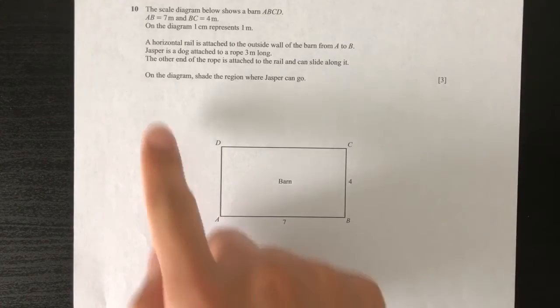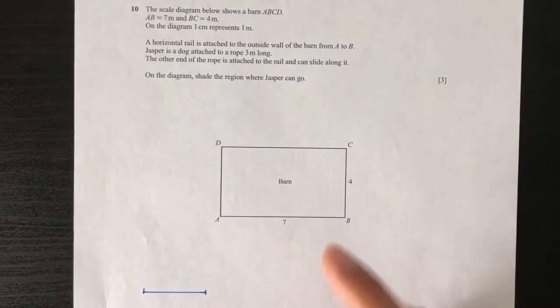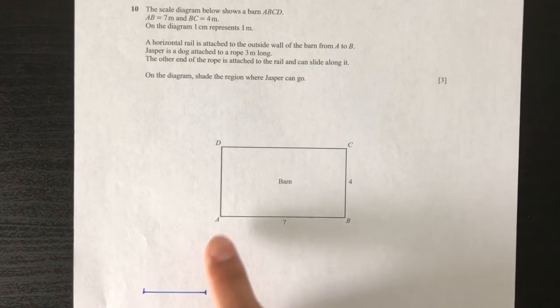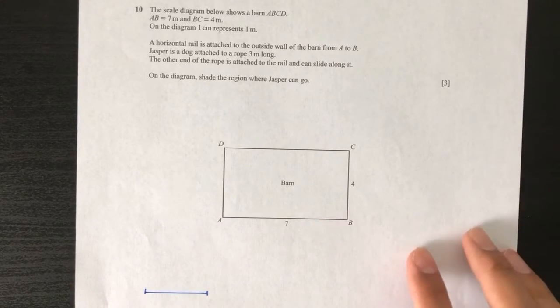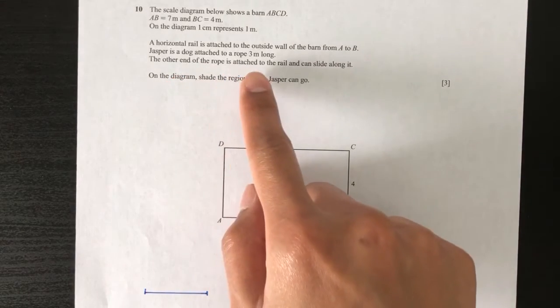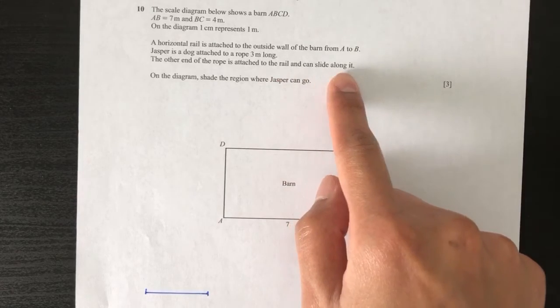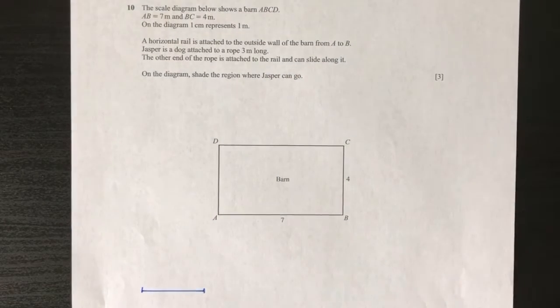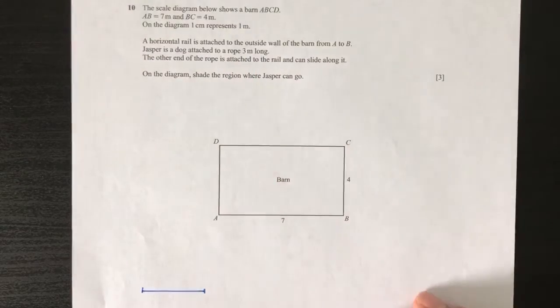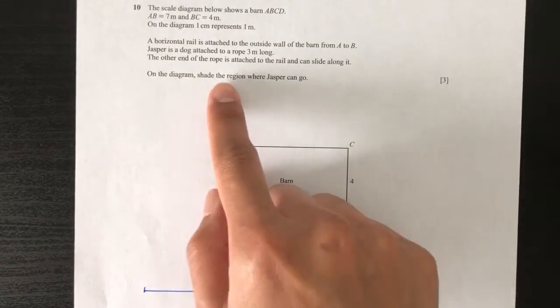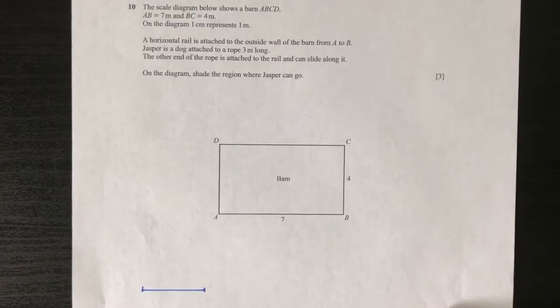Okay. Jasper is a dog attached to a rope 3 meters long. So we have a rope on Jasper on this side of the pond. The other end of the rope is attached to the rail and can slide along it. It means that Jasper can actually move along A and B with the rope of 3 meters long. On the diagram, shade the region where Jasper can go.